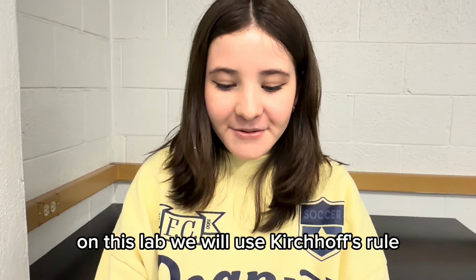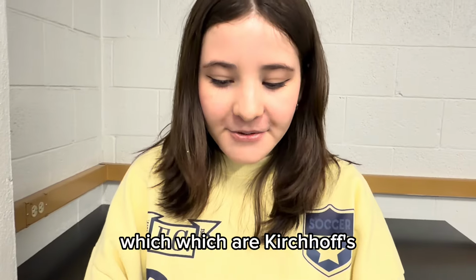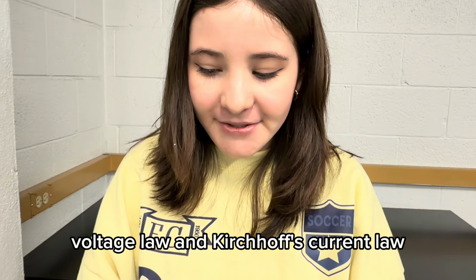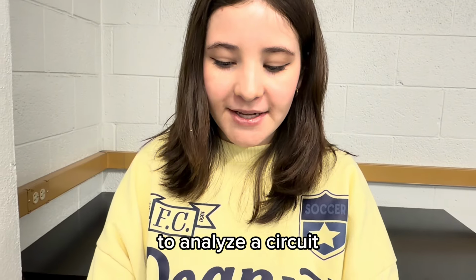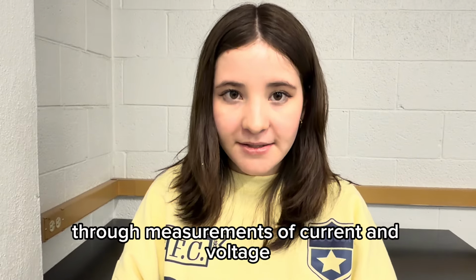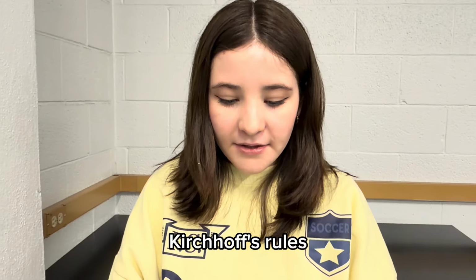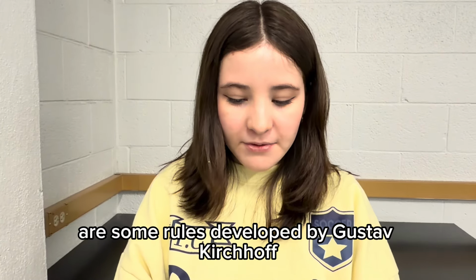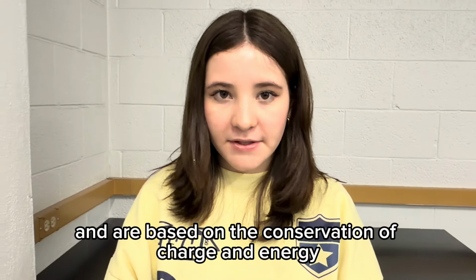In this lab, we will use Kirchhoff's rules, which are Kirchhoff's voltage law and Kirchhoff's current law, to analyze a circuit and verify the conservation of charge and energy through measurements of current and voltage. Kirchhoff's rules were developed by Gustav Kirchhoff and are based on the conservation of charge and energy.